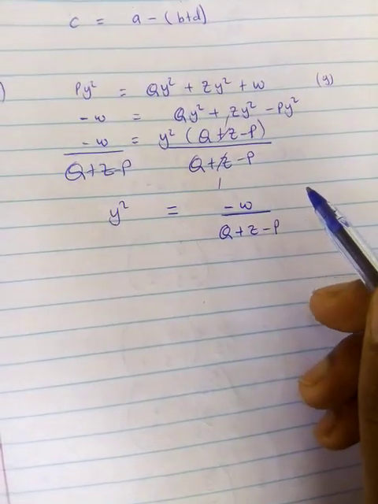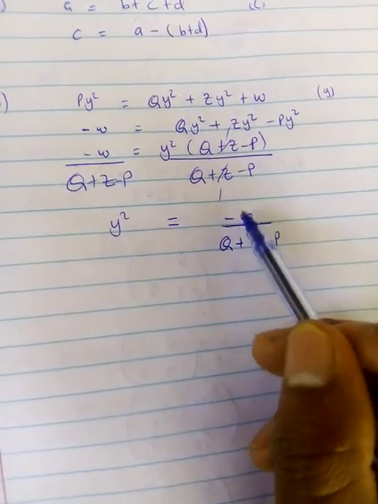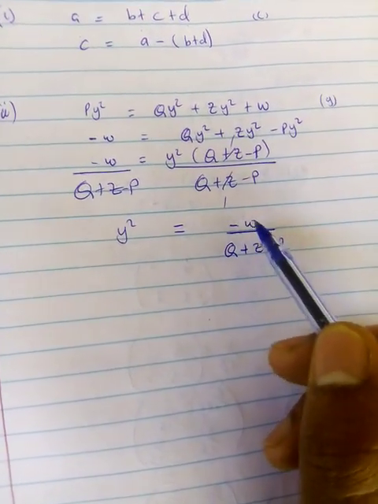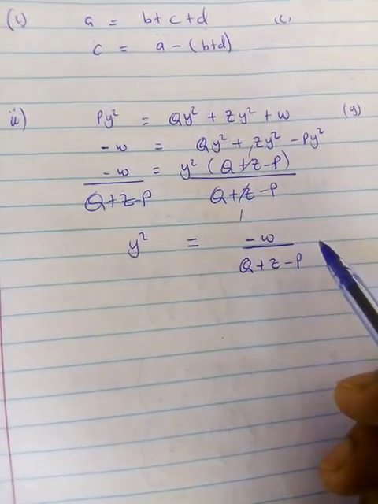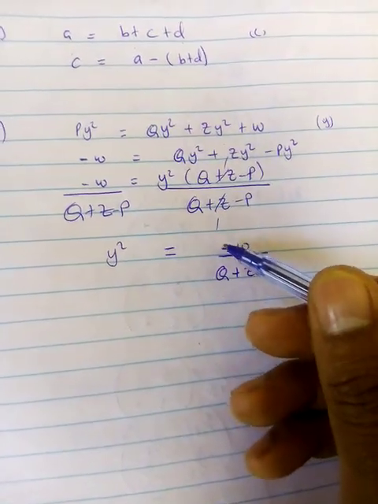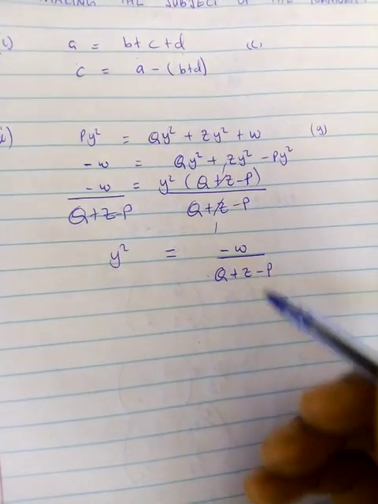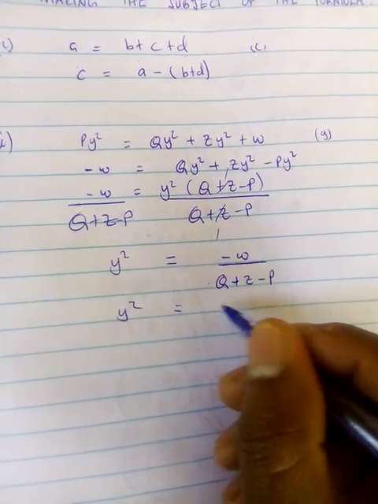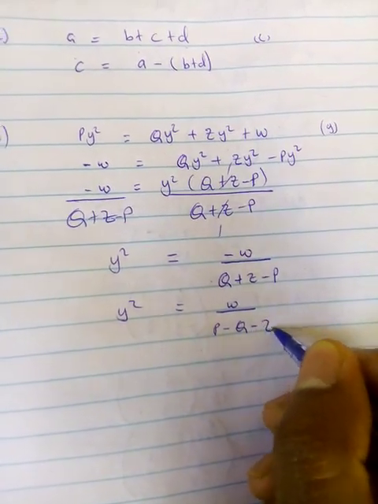For our case, we're going to take the square root on both sides, but to avoid taking the square root of a negative thing at our level, let's take this negative downwards and make the thing positive, though you can still take it. So if I take this down, this and this become negative, p becomes positive, so y squared equals w out of p minus q minus z.